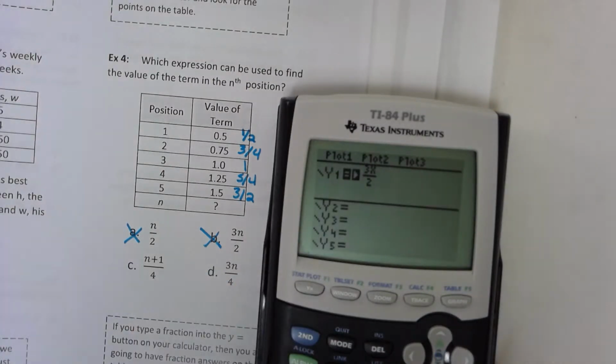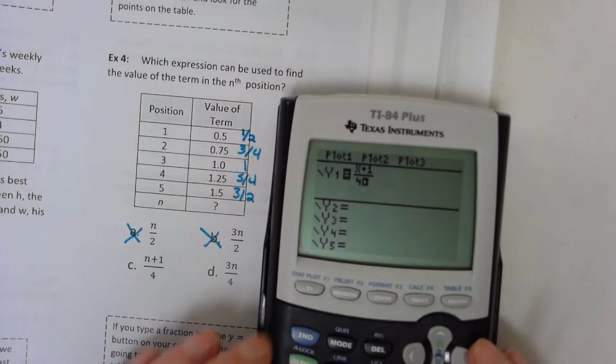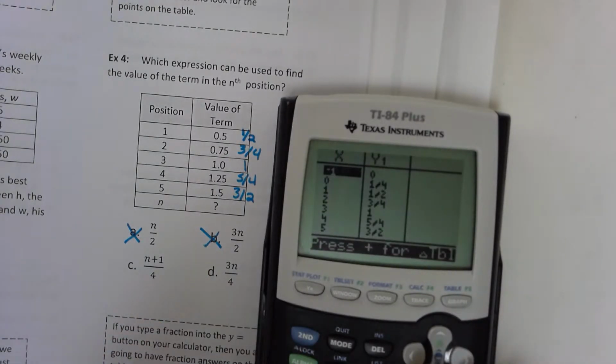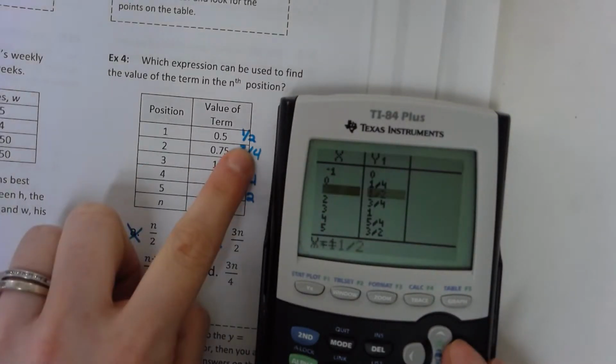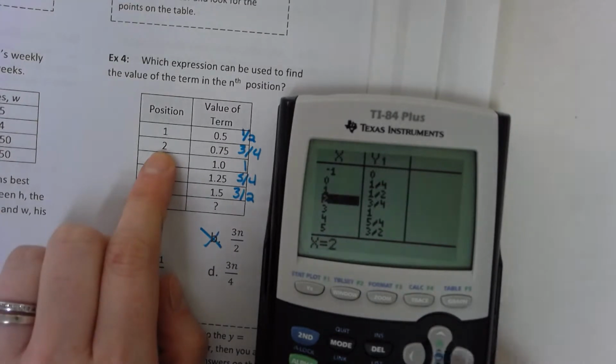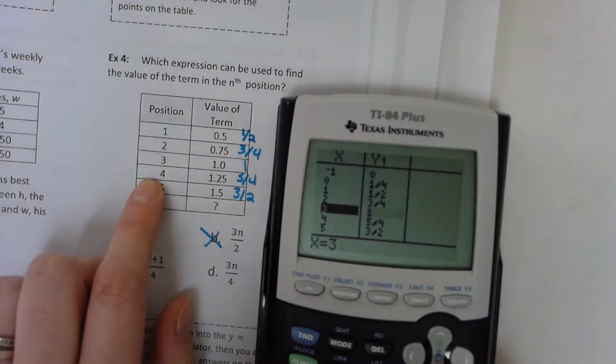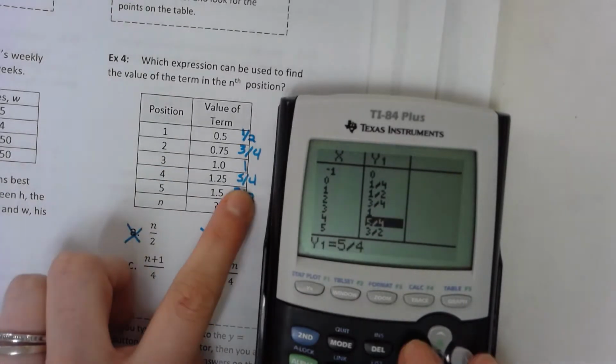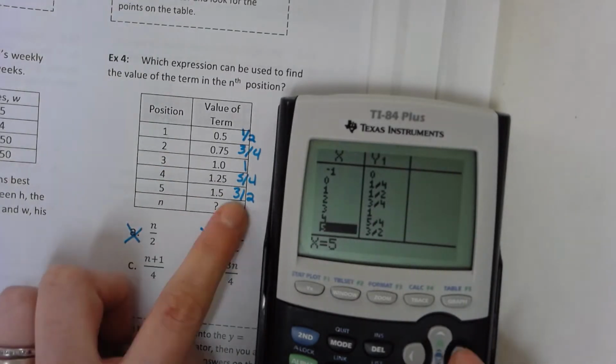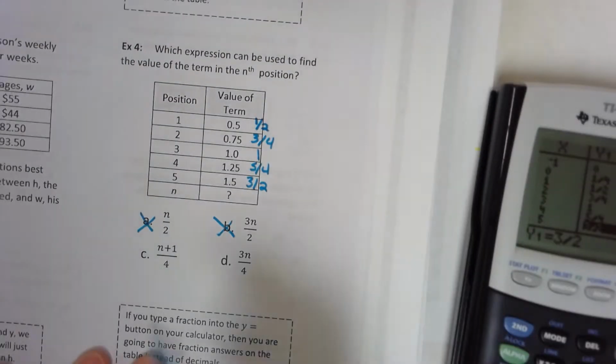And part C, this one has x plus 1 on the top divided by 4, and I would press second graph. So this one has 1, 1/2. It has 2, and then it has 3/4. It has 3, 1, 4, 5/4, and finally 5, 3/2. That is the best answer.